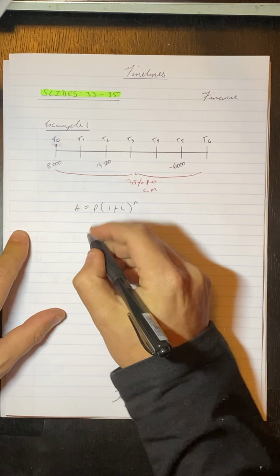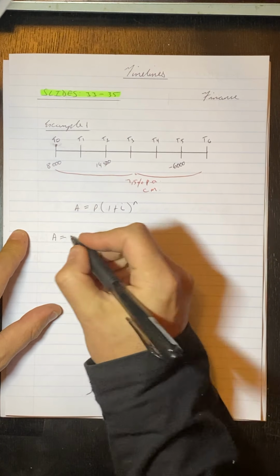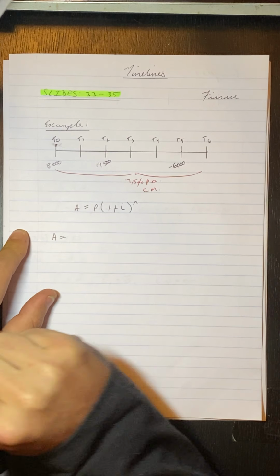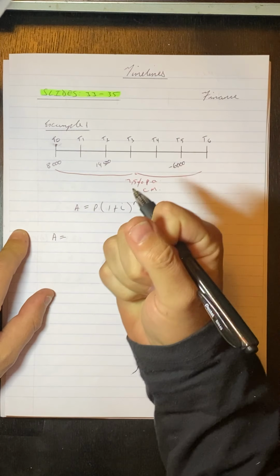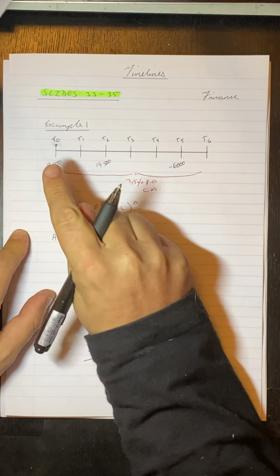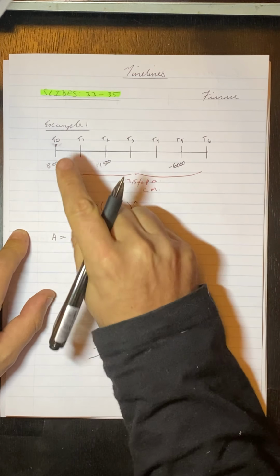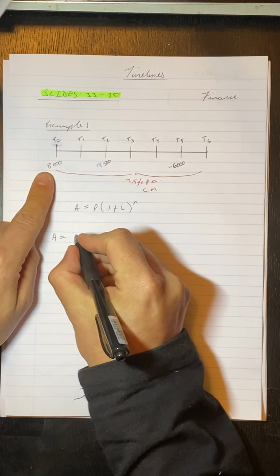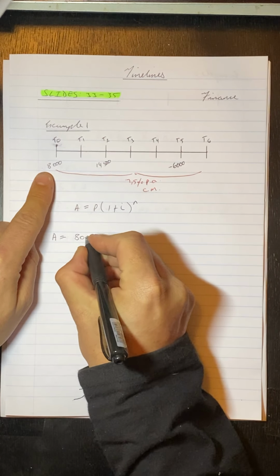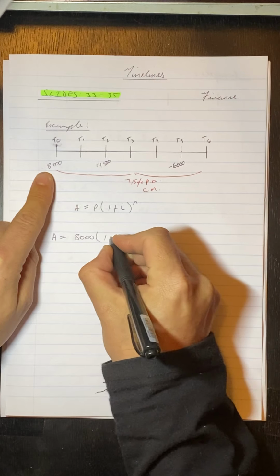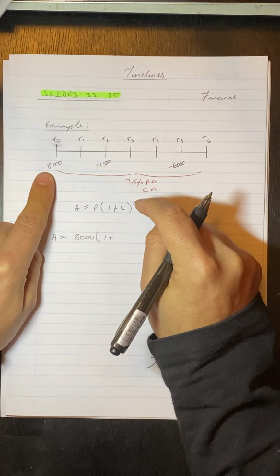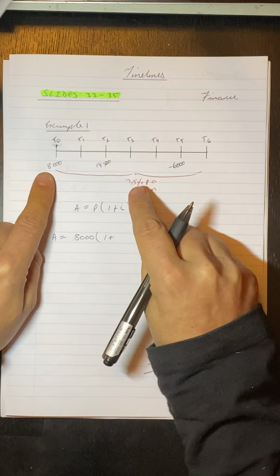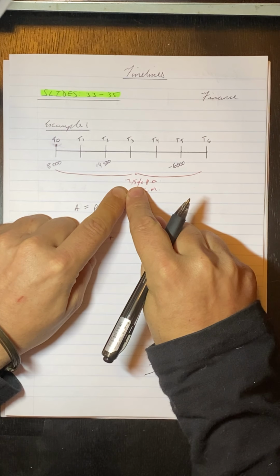So that's what we're going to find, our A. As you can see, we've got multiple things going on here, so I'm going to join them all together, but I'm going to focus on them individually. So I'm going to look at this 8,000. Our 8,000 is our principal, 8,000, 1 plus. Now, our interest rate, we have to divide that by 100.